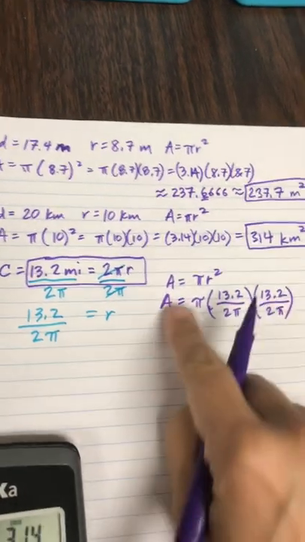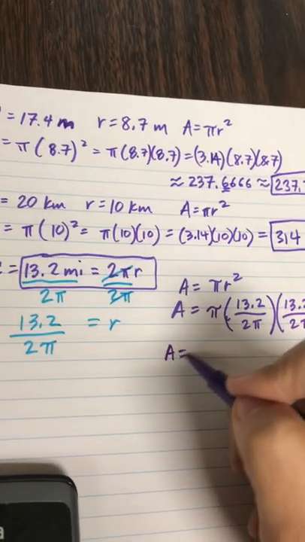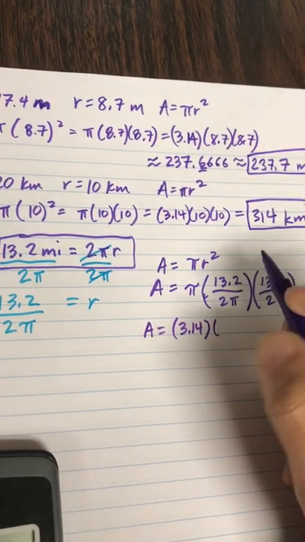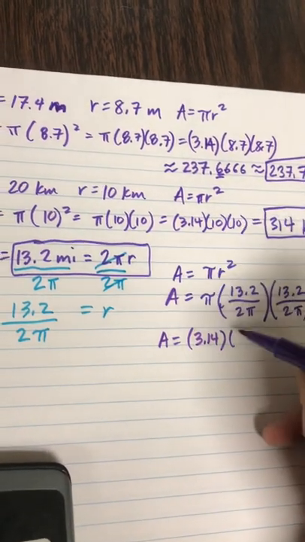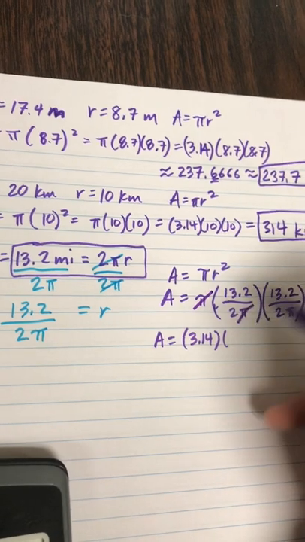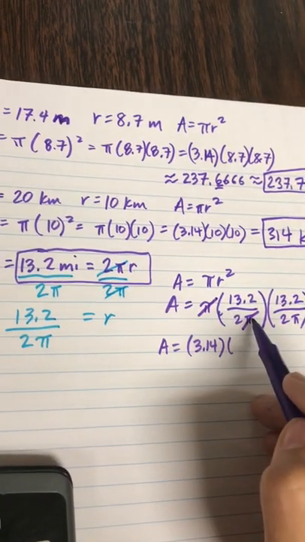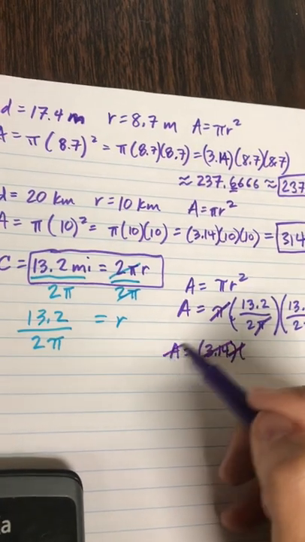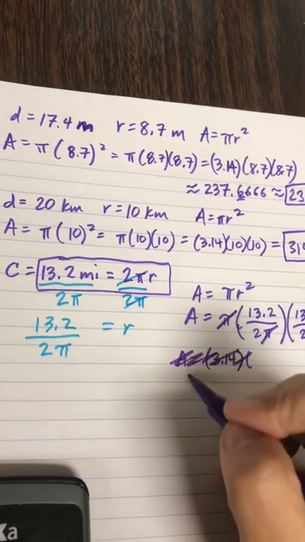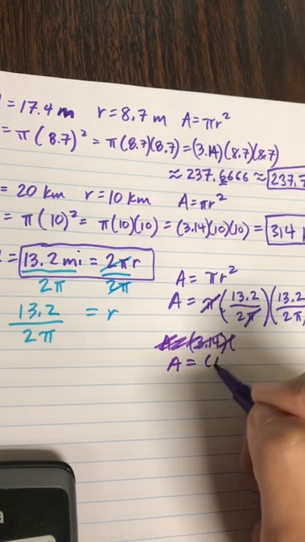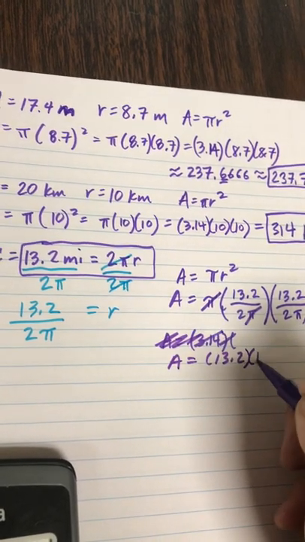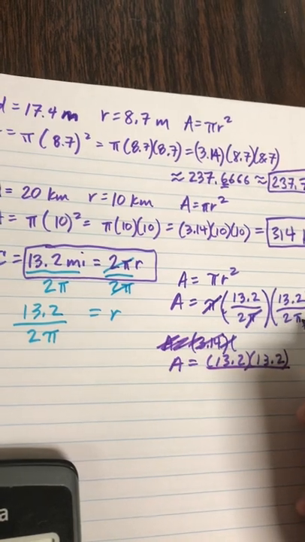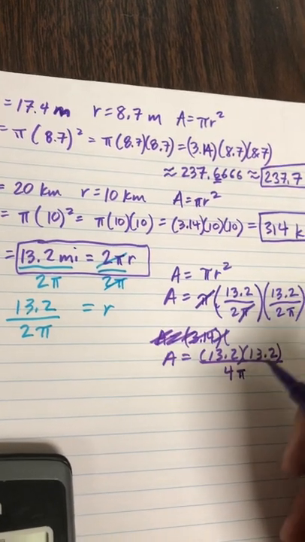Wow, that's a big old number. We also know that anytime we see pi in this problem, they'd like us to just use 3.14. But I could actually cancel here and make this a little simpler. Pi divided by pi goes away. Okay, so that's going to go away. And you might want to rewrite this. The area would be equal to 13.2 times 13.2 divided by 2 times 2 times pi. So that'd be 4 pi.